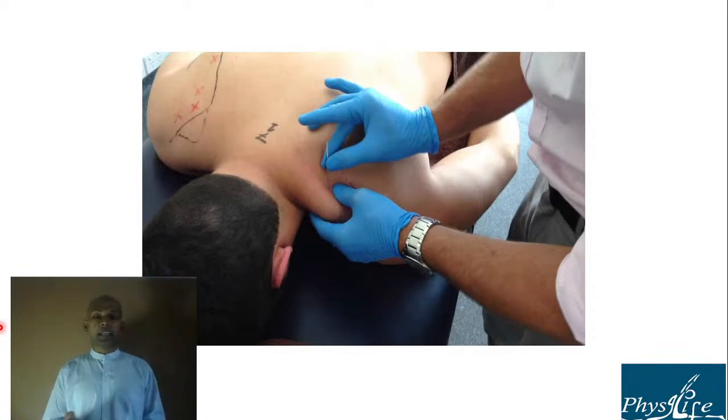But understand this, whether you're needling or whether you're cupping, whether you're taping, whether you're doing any other form of manual therapy, you are probably doing a myofascial modulation.